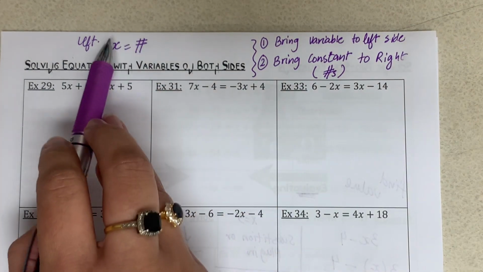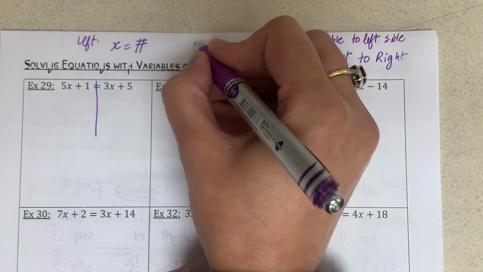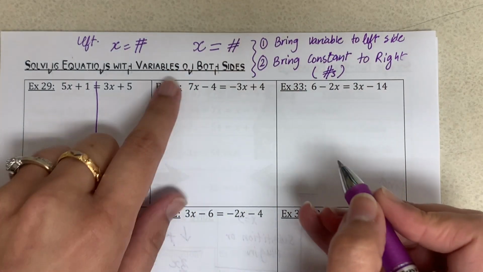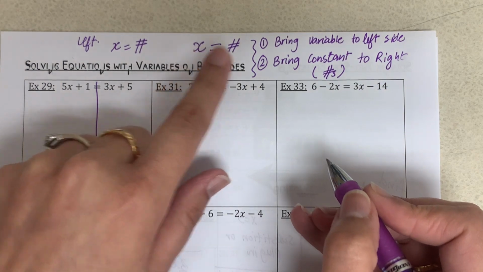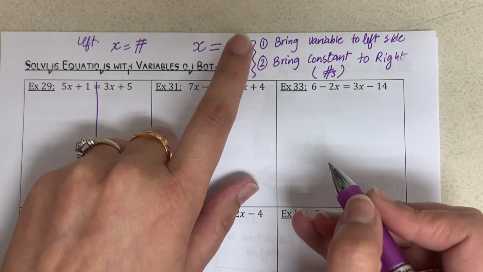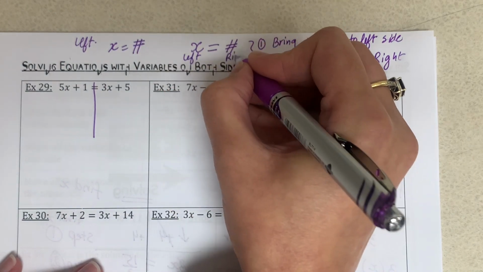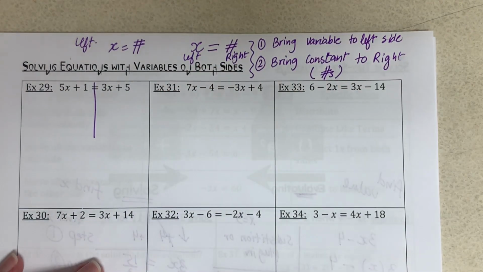Again, your clue is this: your answer should look like x equals the number. So this helps you see that the variable is on the left and the number is on the right. This is left and this is right.